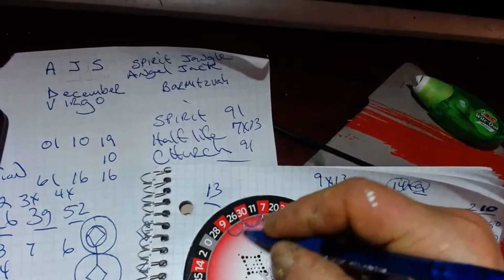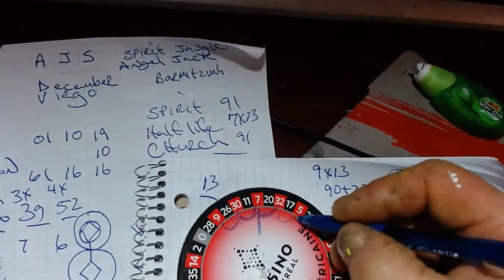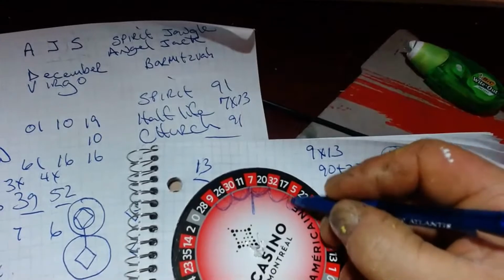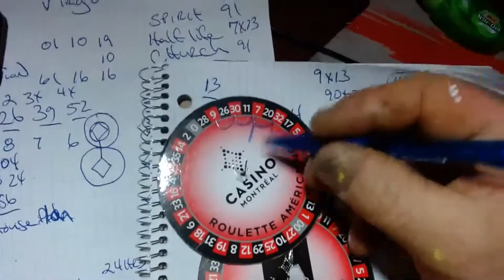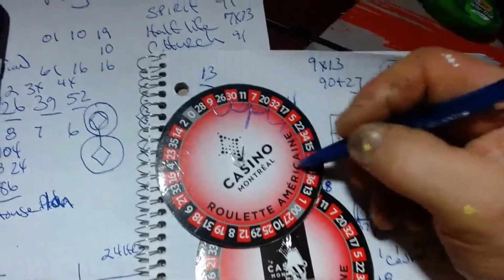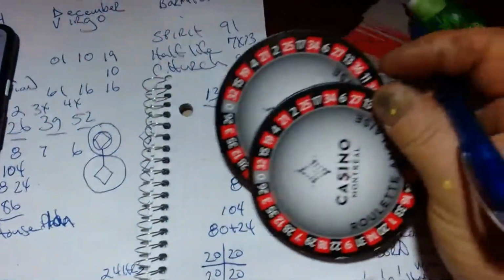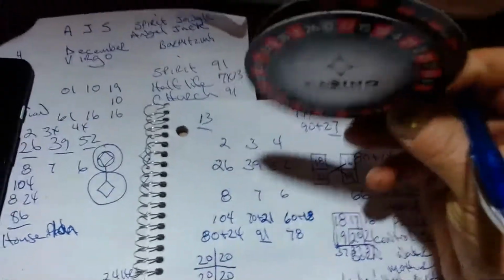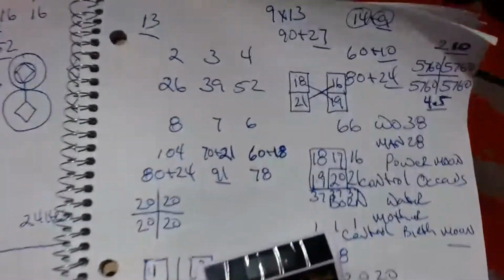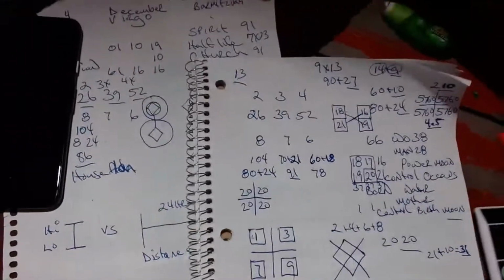30 and 9 is 39. 32 and 5 is 37. 5 and 34 is 39. So the whole wheel around, every second number is 37 and 39. Whole roulette wheel. The other side is telling a different story. I did some videos on it already. Hopefully you can find them if you're interested.